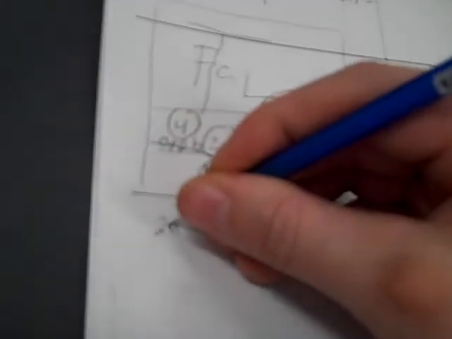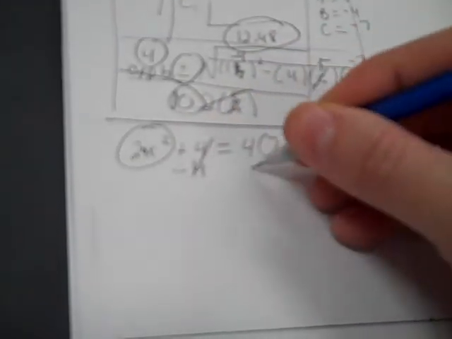So we got to get the x squared by itself, so we better dot it and circle it. It's multiplied by 2, but there's a plus 4. So 40 minus 4 is 36. So now we have 2 times x squared equals 36. Well, now we divide by 2, and x squared equals whatever 36 divided by 2 is, which is 18.